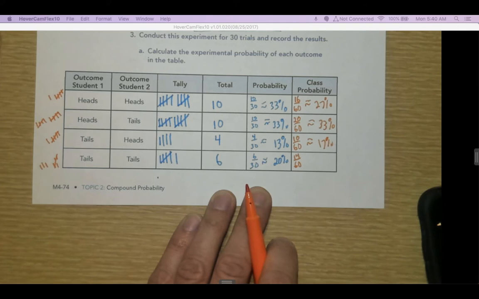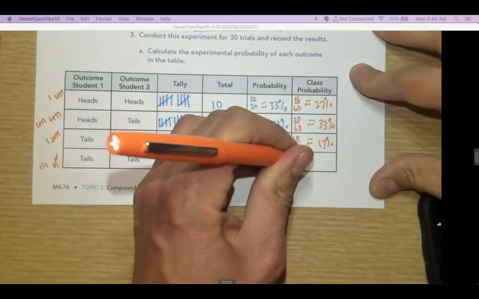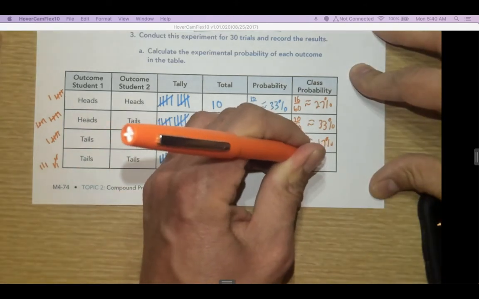And then 14 out of 60, which is about 23%.